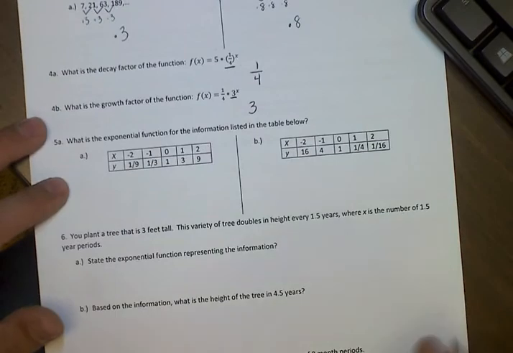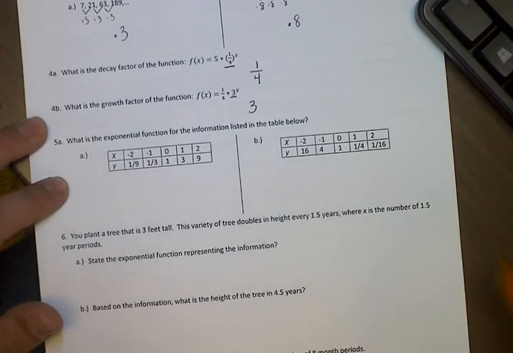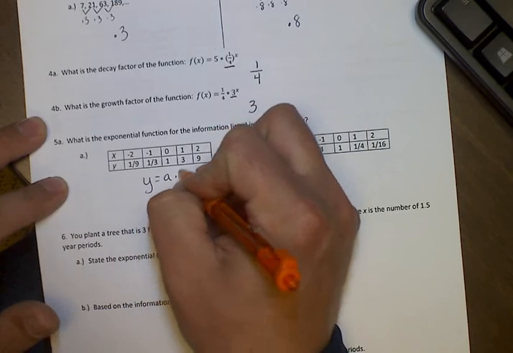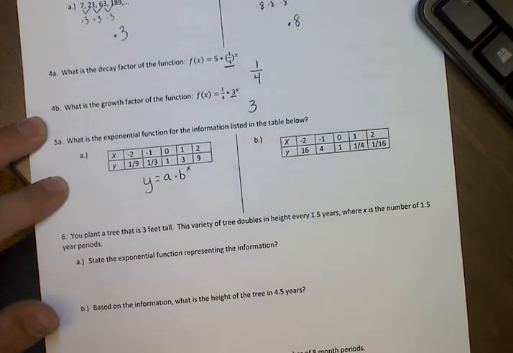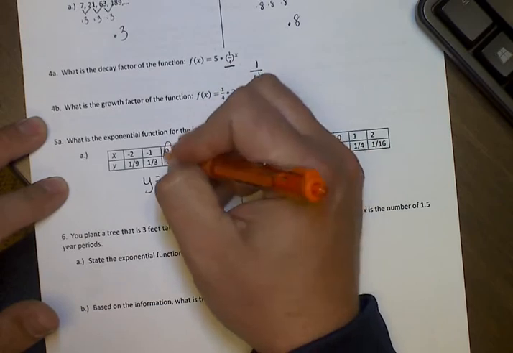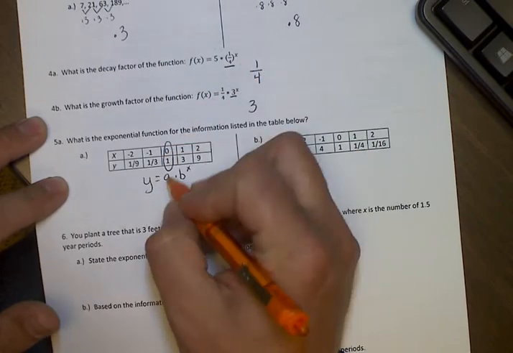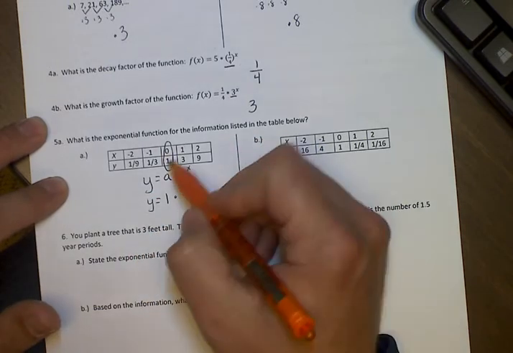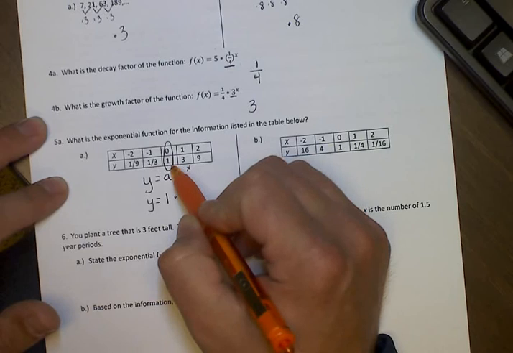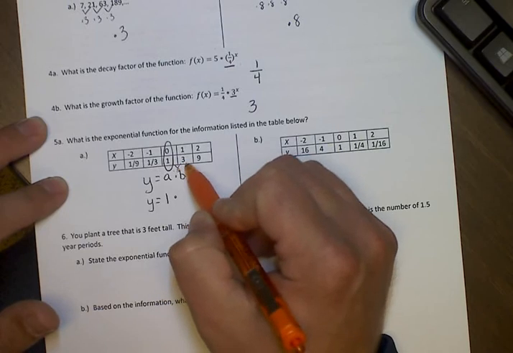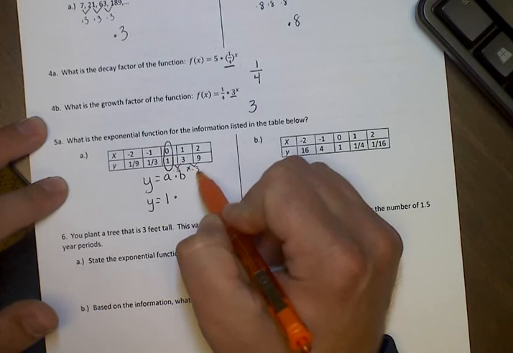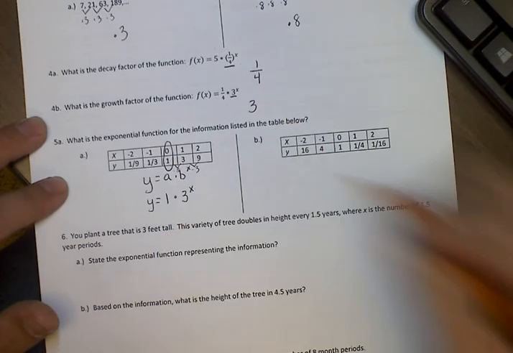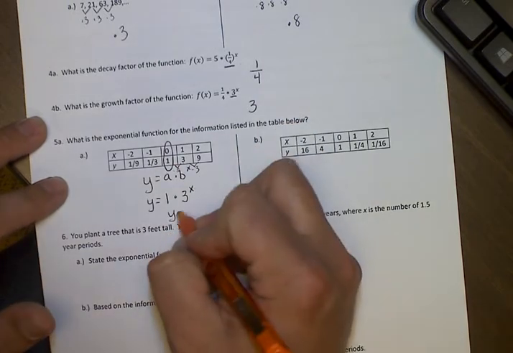Okay, what is the exponential function for the information listed? Alright, 2 things here. First, my function is always y equals a times b to the x power. Okay, so my a is my starting point. That's where x equals 0. So that's just going to be 1, which I don't have to write, but for this I'm going to write it. And then my pattern is my b. So here I'm going to look at these numbers first. 1 times 3 is 3. 3 times 3 is 9. And if I did that over here, it would work too. So my pattern is 3 to the x power. Okay, simplified, I can also write it like this.